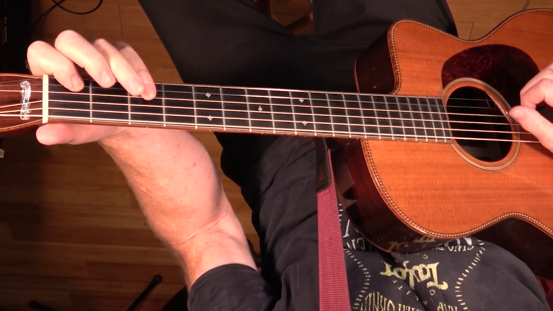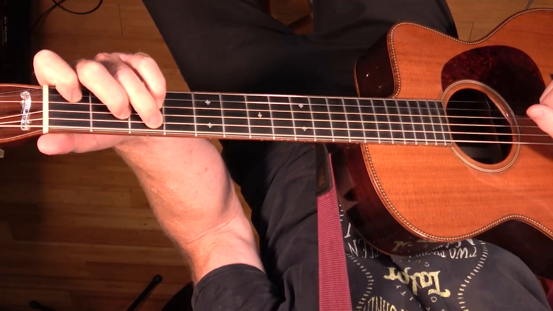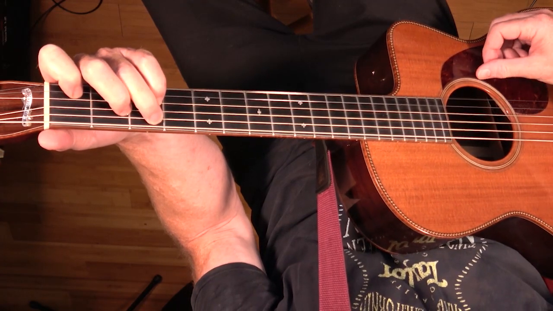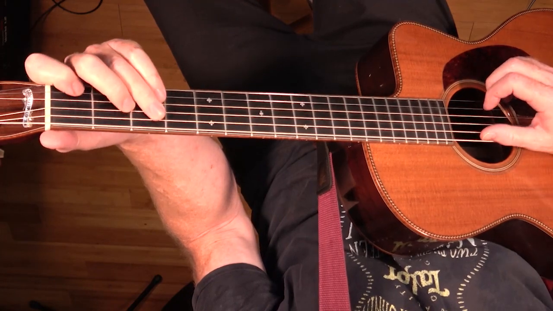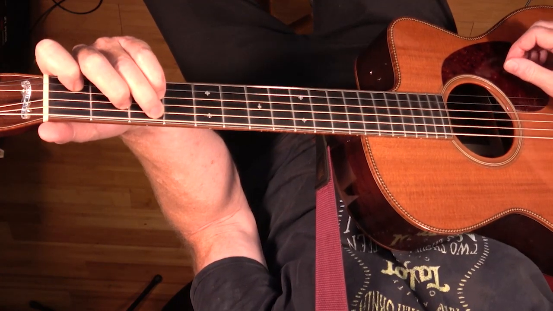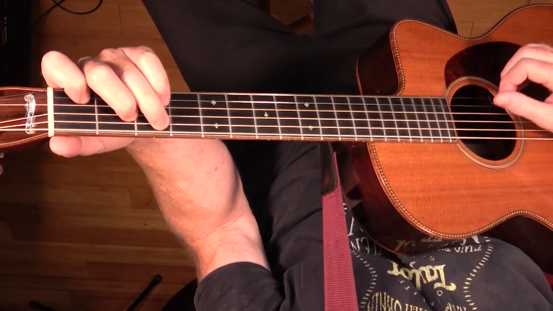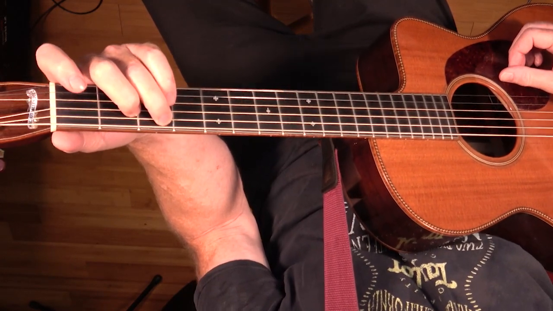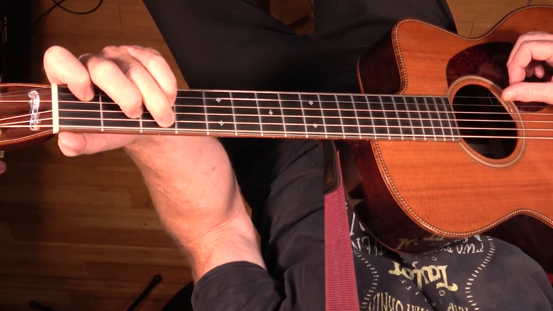So you've got the 1, the flat 7, the 3, and the 1. Now, you can leave that open note there, the 3 on the E string. That works as well. So far we've got C, C major 7, C7.